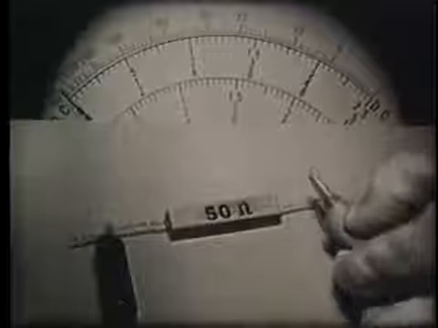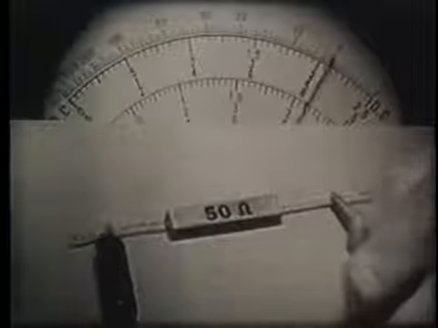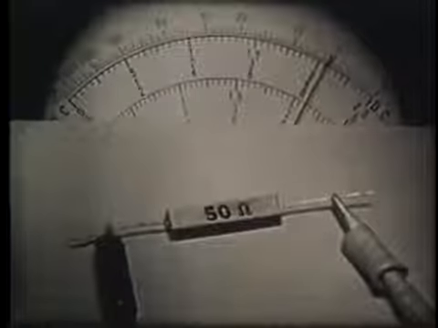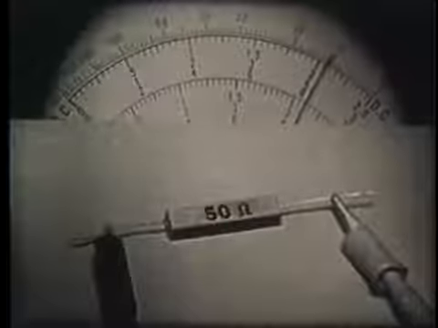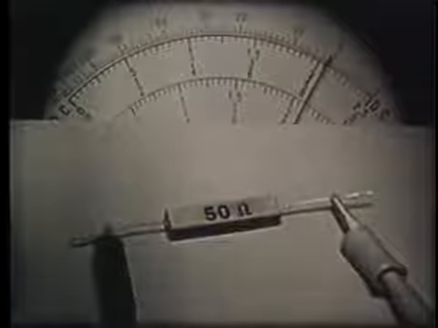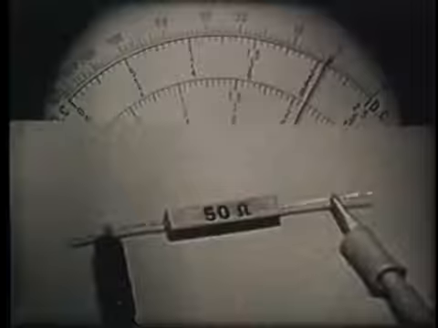Now, let's measure this 50 ohm resistor. One connection there, the other connection here. And you can see that we're getting a reading a little bit over 5. We're on the times 10 range, so it's about a 50 ohm resistor.